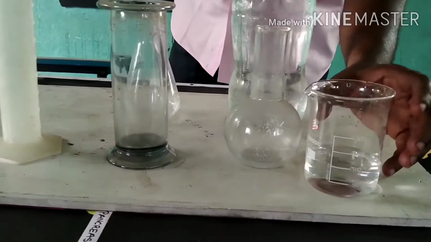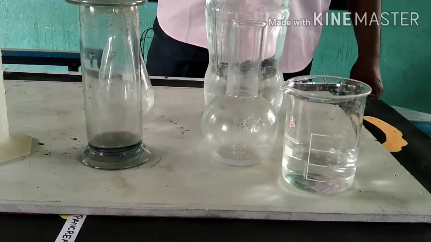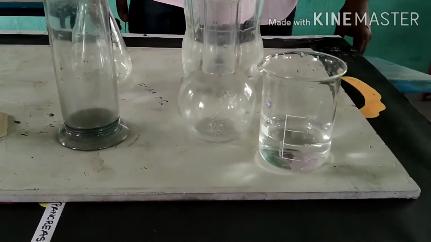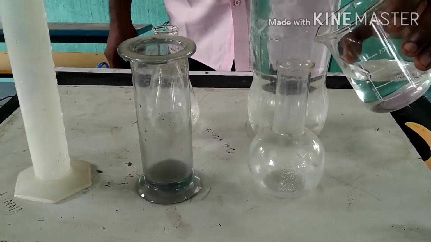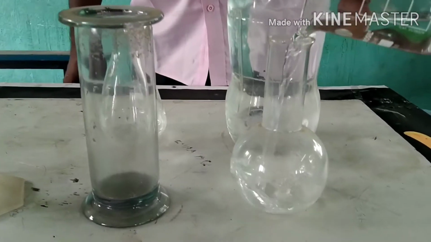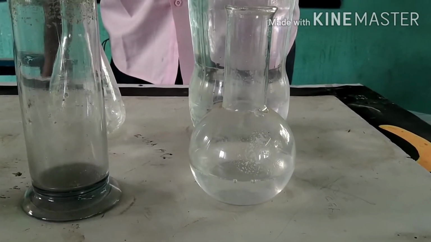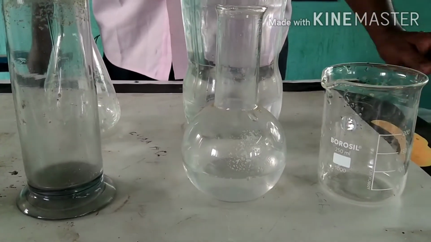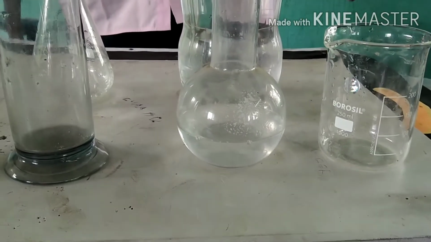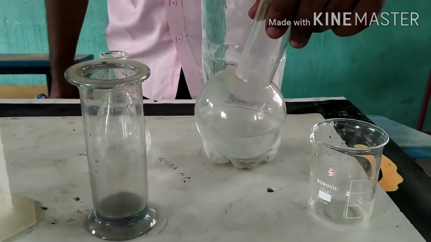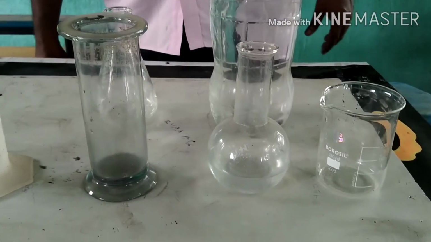What is the volume now? The volume is 100 ml. What is the shape now? It looks like a beaker. Now transfer this same 100 ml of water into the round bottomed flask. How much quantity did I transfer? The answer is 100 ml. What is the shape of the water now? It looks like a round one, like a round bottomed flask.